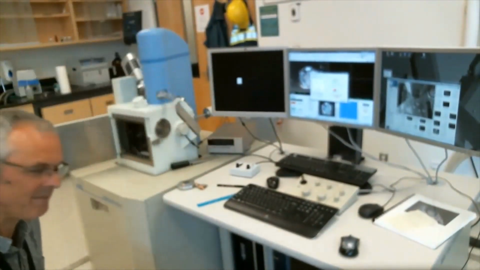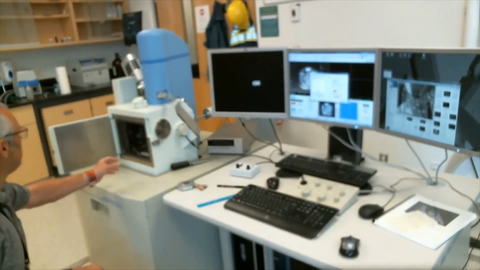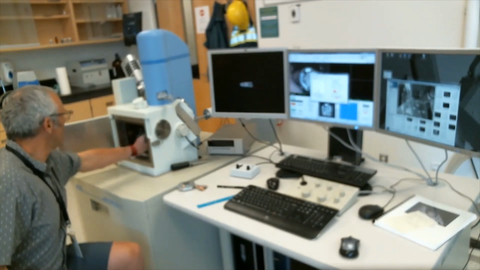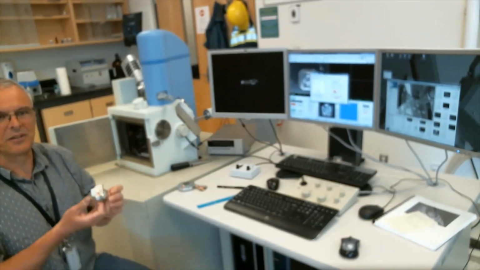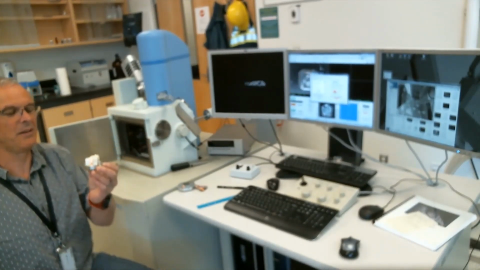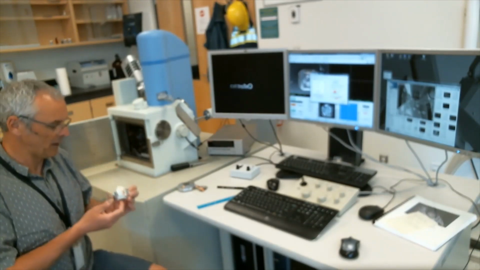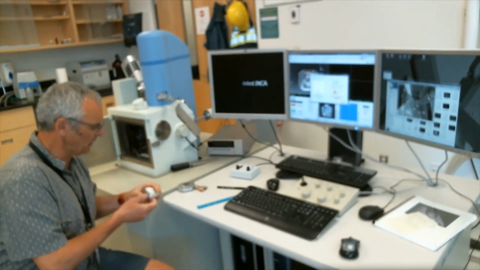Right. So we have a very large chamber and we can put big irregular samples in there like this particular piece of feldspar. So we can put large samples in.